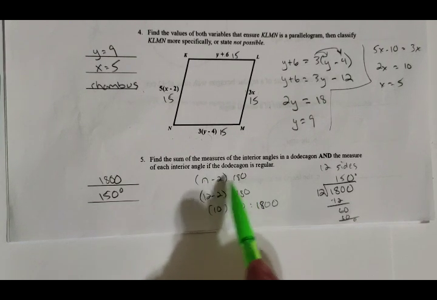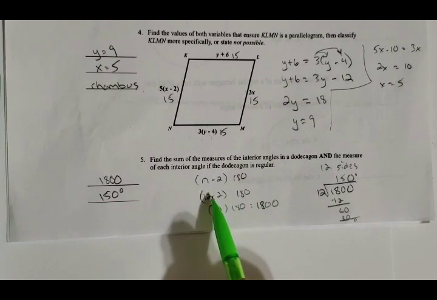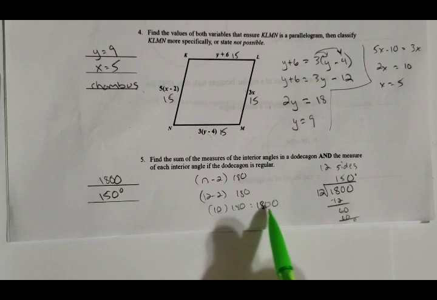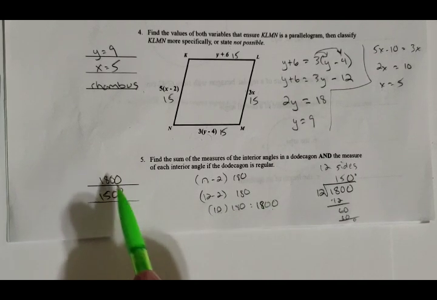n minus 2 times 180, where n is the number of sides. 12 minus 2 is 10. 10 times 180 is 1800. That's the sum of the interior angles.